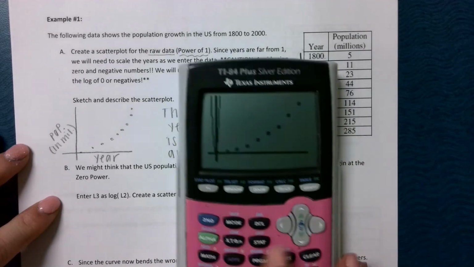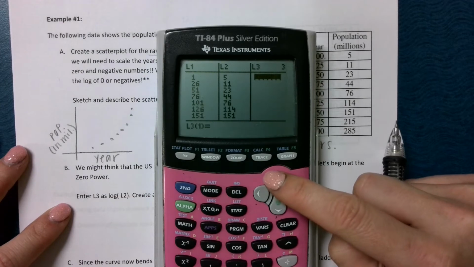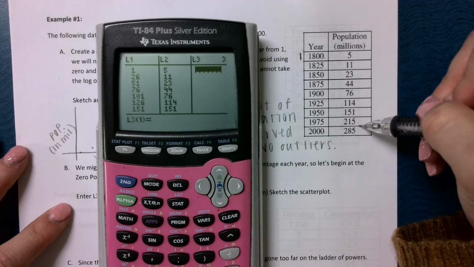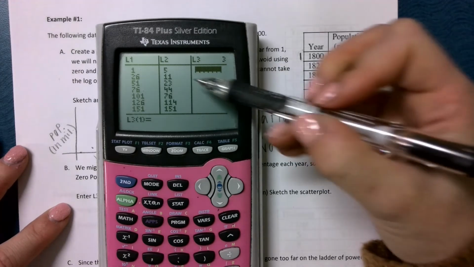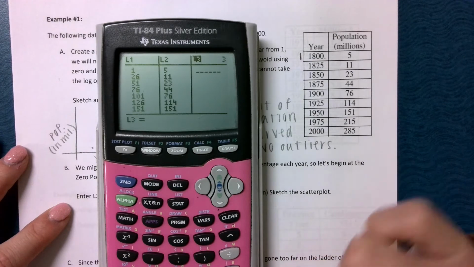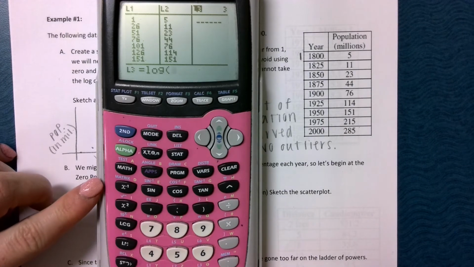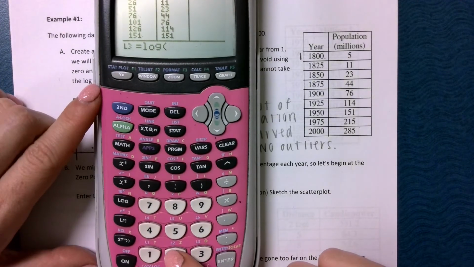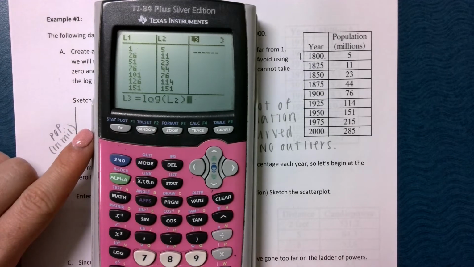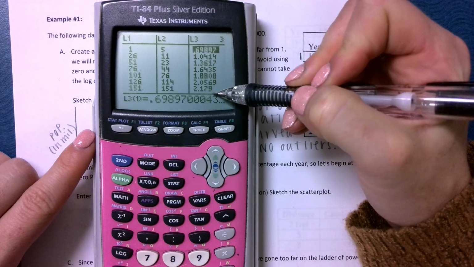So back in our calculator, what we're going to do here is go to Stat, Edit. I'm going to scroll over to L3, and what I want to do is take the log of all my populations. I have my population typed into L2. So we're going to scroll up, highlight L3, and then we're going to type in what we want. So I'm going to press log, and then second 2 to pull up L2 right there. Once I press enter, my calculator takes the logs of all of those values for me.